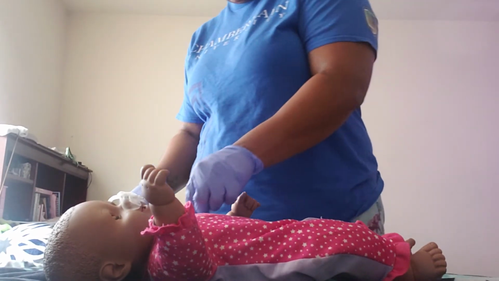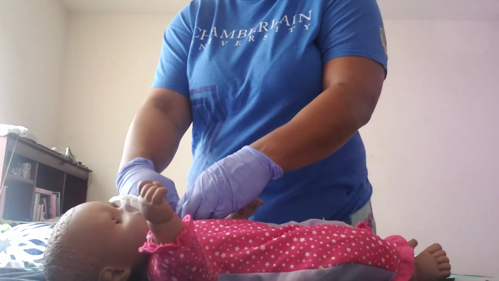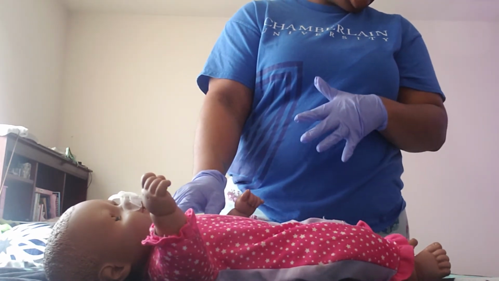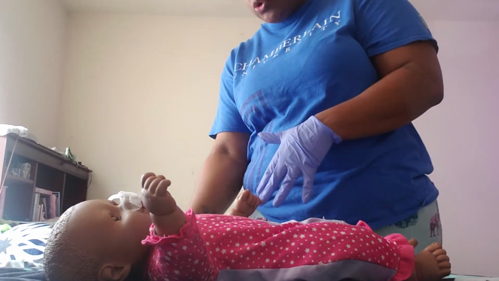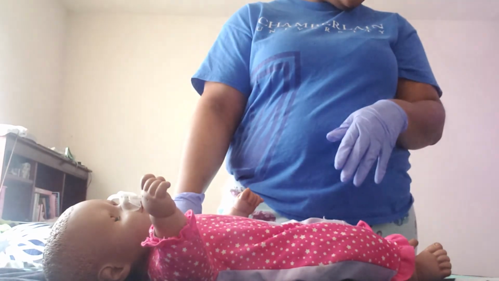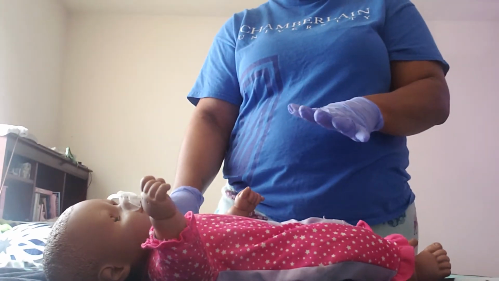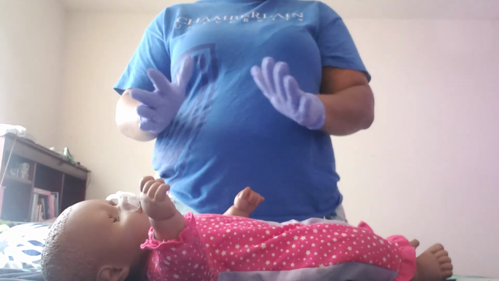And then I will take a third piece of tape and tape it to their gown so it won't snag. And then I will also clamp the tube to the connector. And I'll let the patient know that everything is completed, and that will be the insertion.